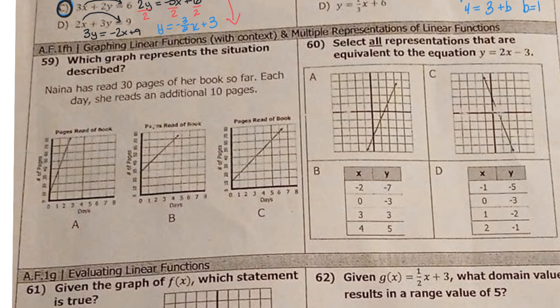Anytime they give you a starting point, she's already read 30 pages, you can think of that as your b, your y-intercept. That is where you start on the y-axis. So in this case, on the y-axis, you're going to start at 30. Then when they give you an amount per something, like 10 pages per day, that is your slope. That's how far you're moving each day.